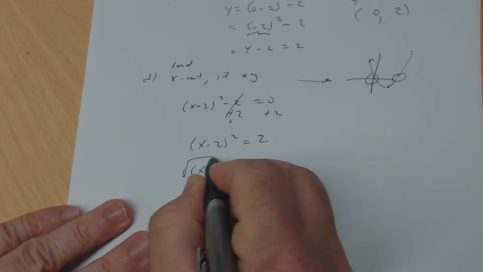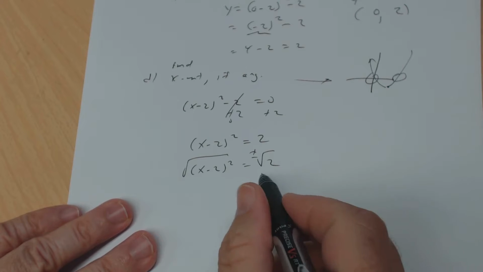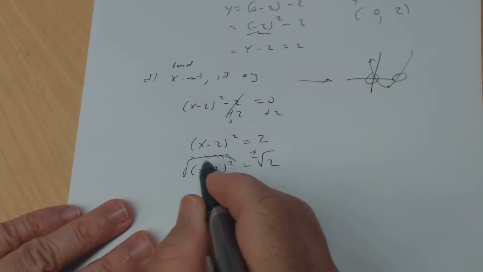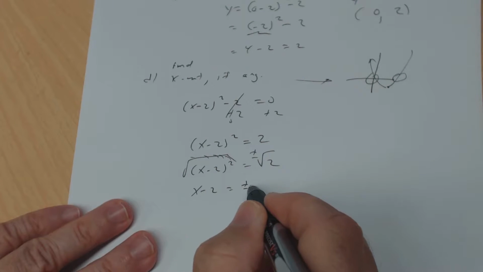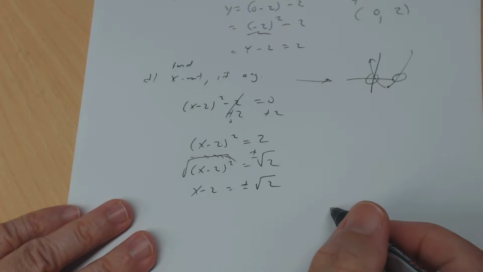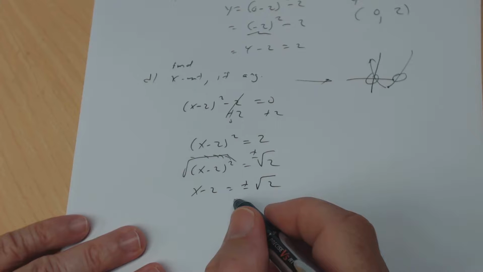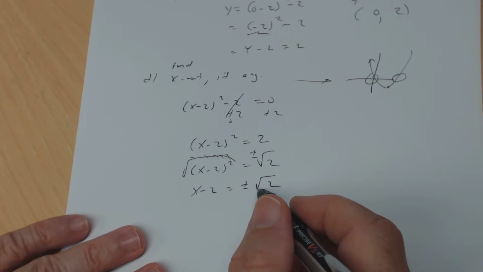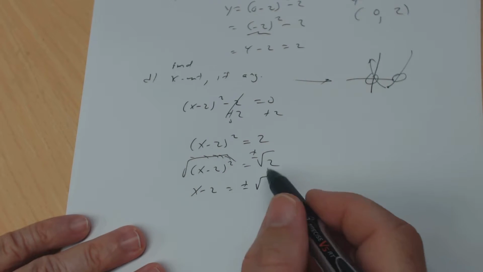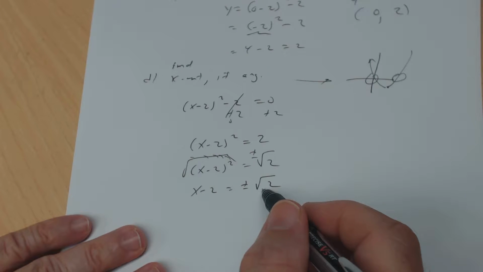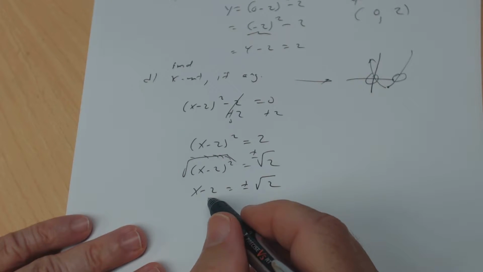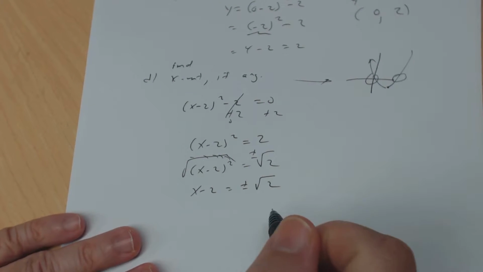So when I take the square root of both sides, don't forget the plus or minus here. The square and the square root undo each other, so I get x minus 2 equals plus or minus the square root of 2. Okay? Now, here's what I would do at this point. So you're graphing this. Now, in a previous lesson, you would leave it as square root of 2 and then just add 2 to both sides. But here we're graphing.